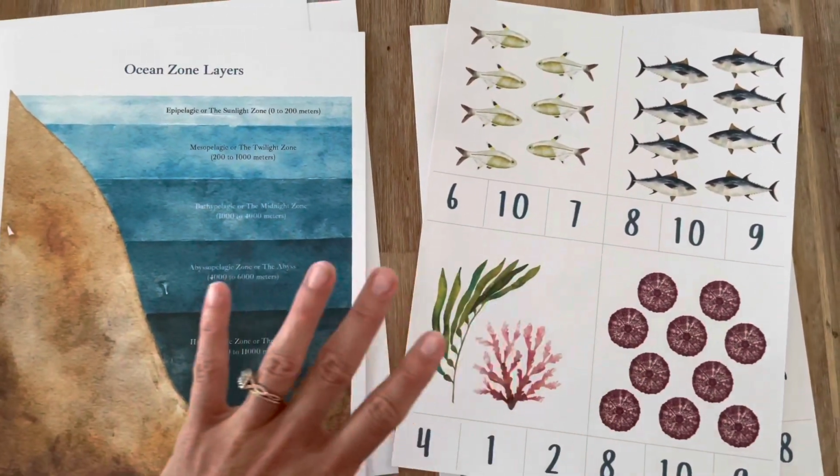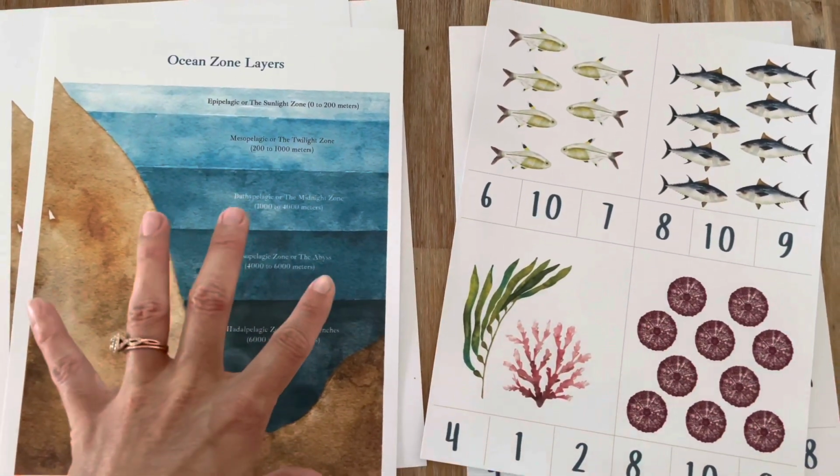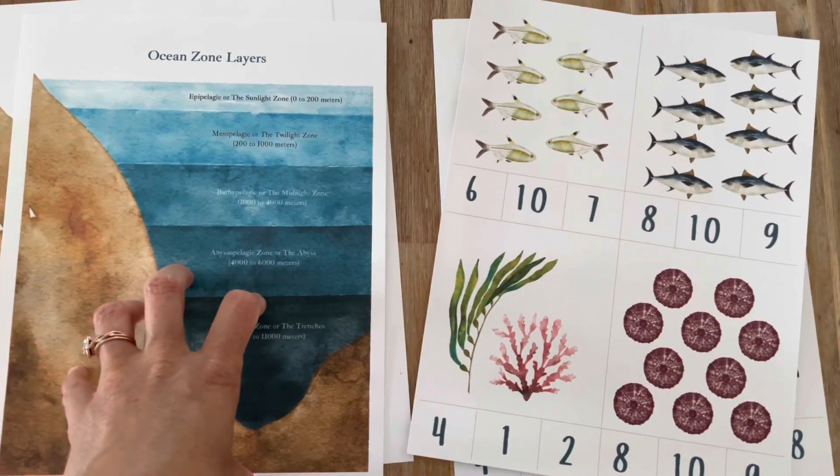So I'm going to go ahead and cut these, and then I'm going to show you what I'm using from my knowledge crate. I'll show you a couple of books that I'm using.